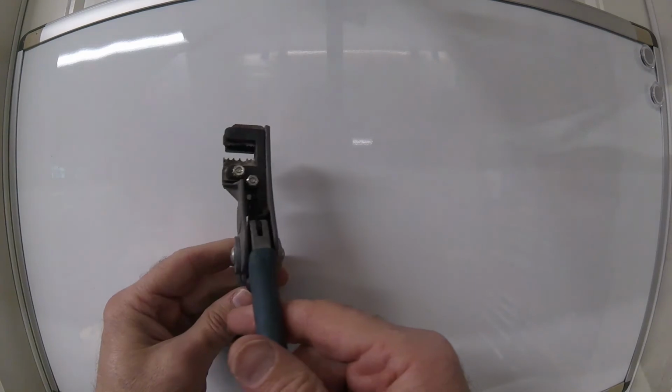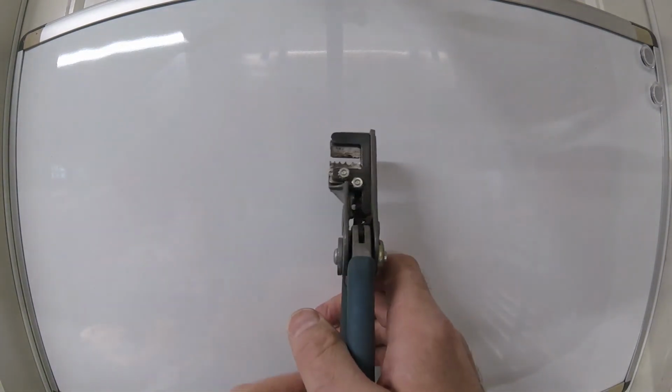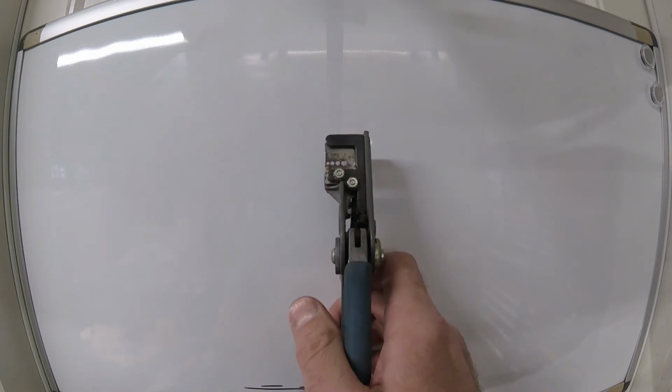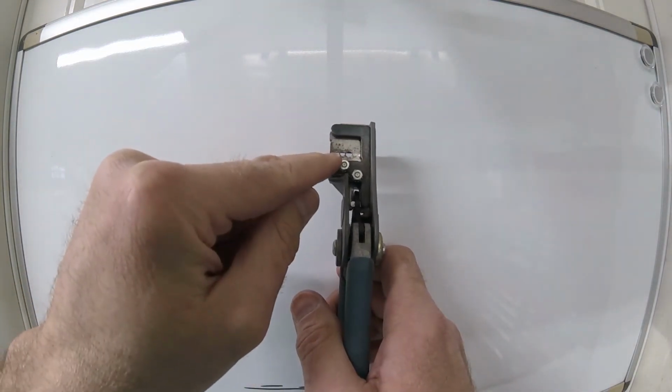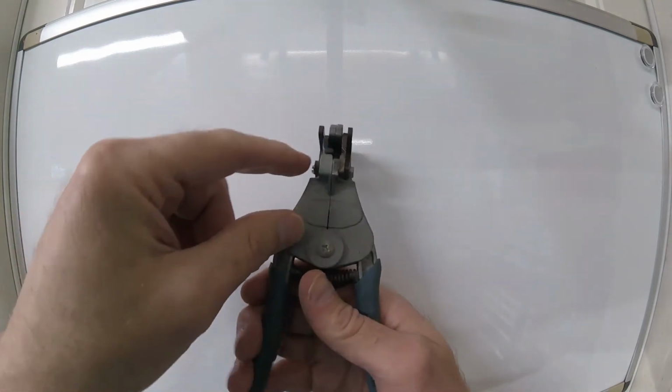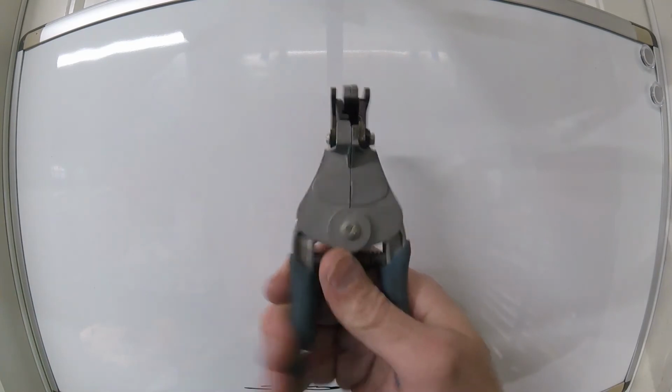And finally, I've got one of these. I hardly ever use this. These are expensive and they're fancy. But this is an automatic stripping tool. All it does is strip. But you can see it has different size holes for different size wires. And then back here on the other jaw, it has a clamp that comes down.